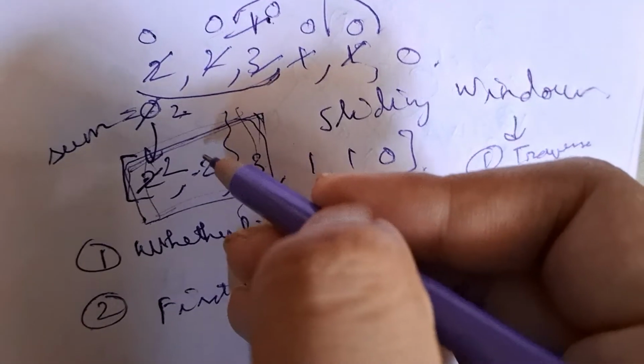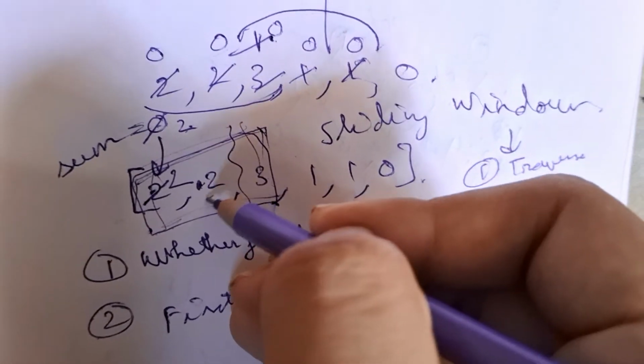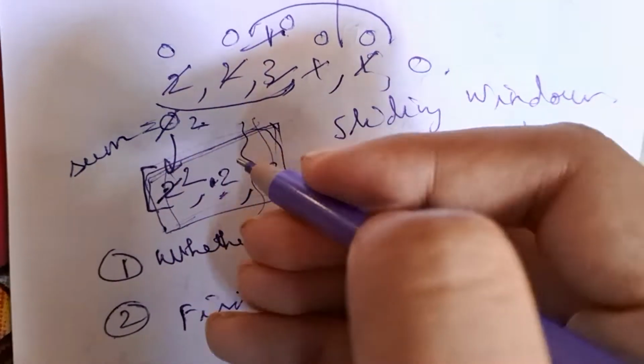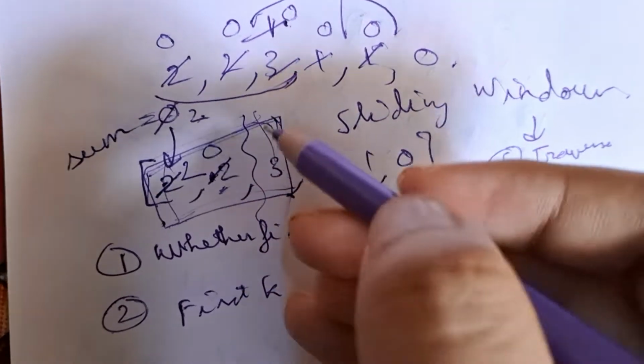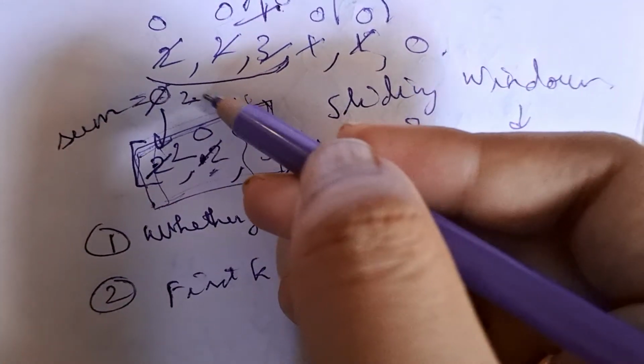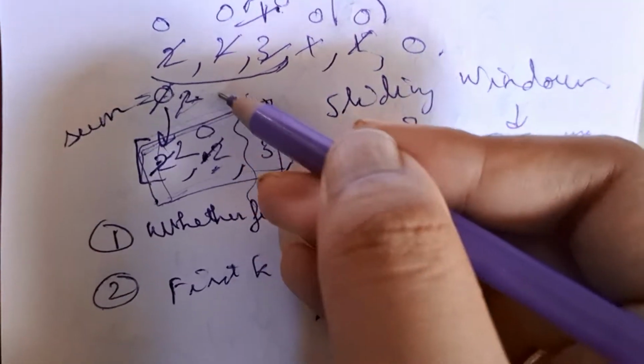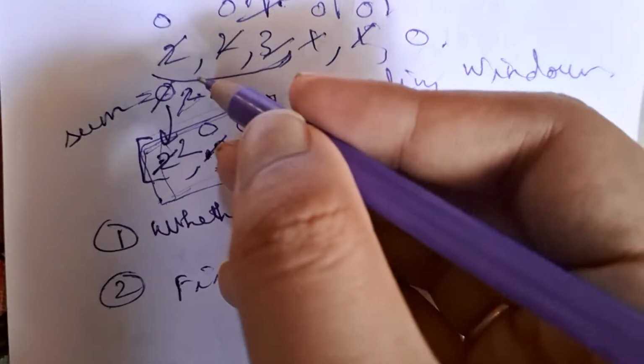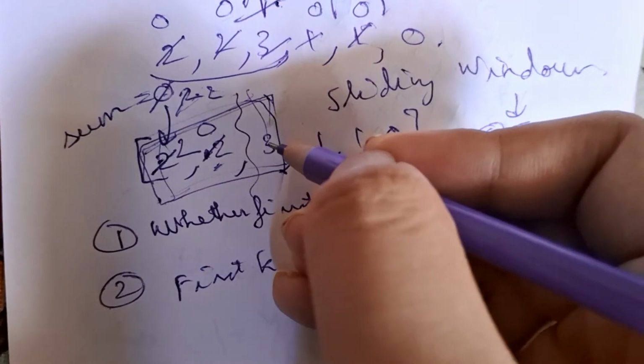Now we go to this position, that is 2. Now nums[i] minus equal to sum, that is 2 minus 2, that is 0, right? And sum plus equal to nums[i], that is 2 plus 0, that is 2. And for this position, 3 minus equal to 2, that is 1, right?